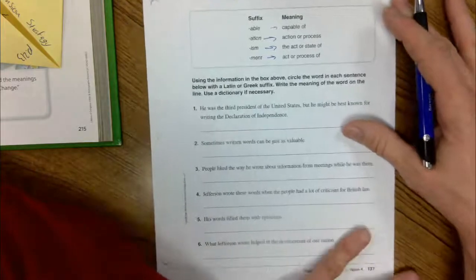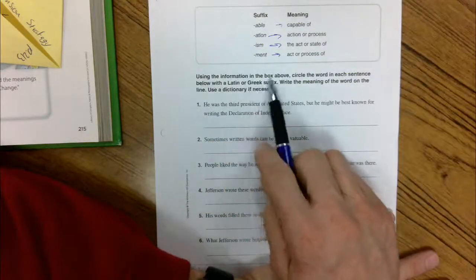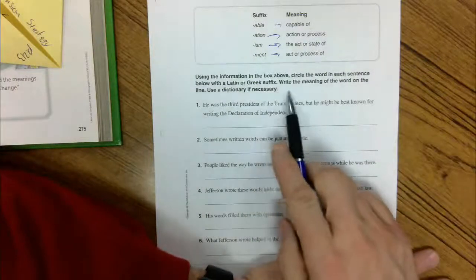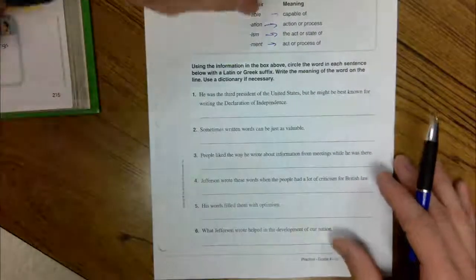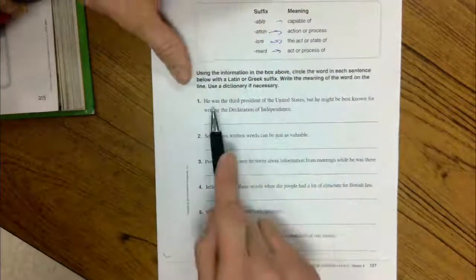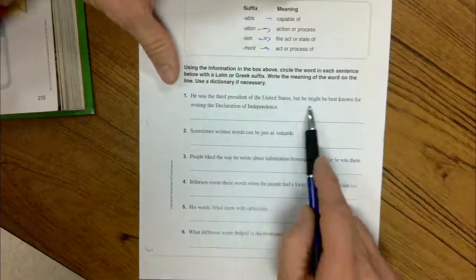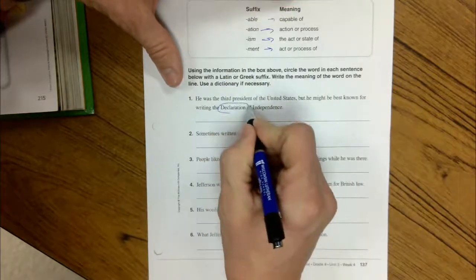Here comes our assignment. It says use the information in the box above, this box, circle the words in each sentence below that have the Latin or the Greek suffixes. Write the meaning of the word on the line. You can use your dictionary if you have to. Okay, so first of all, we got to locate these words that end with one of these. He was the third president of the United States, but he might be best known for writing the Declaration of Independence. There's the ation, declaration, and ation means act or process.